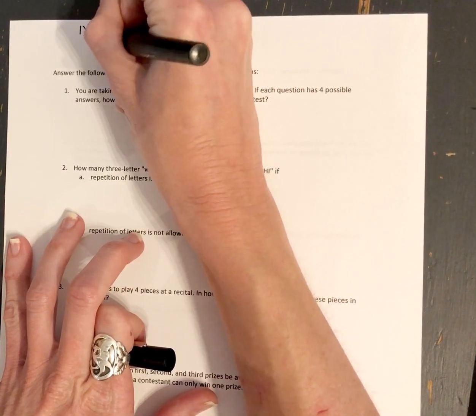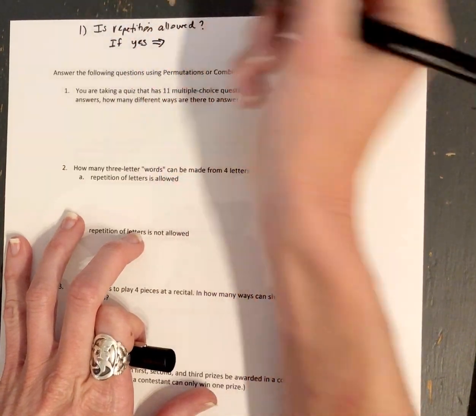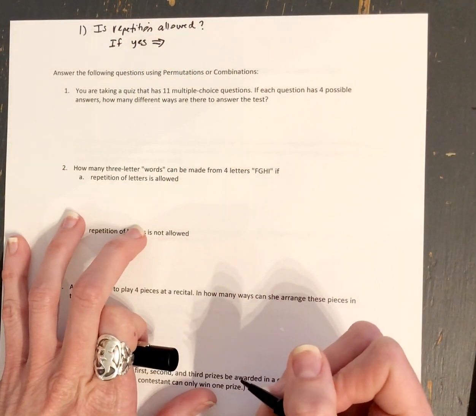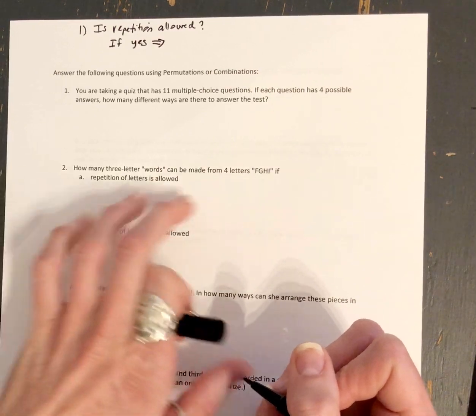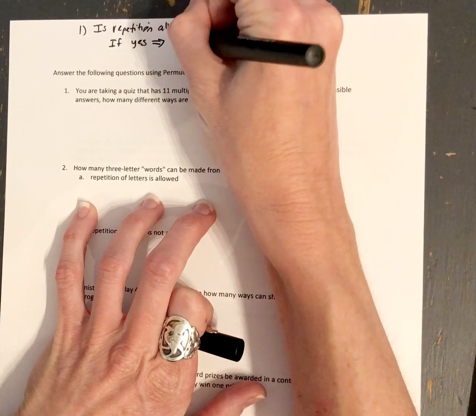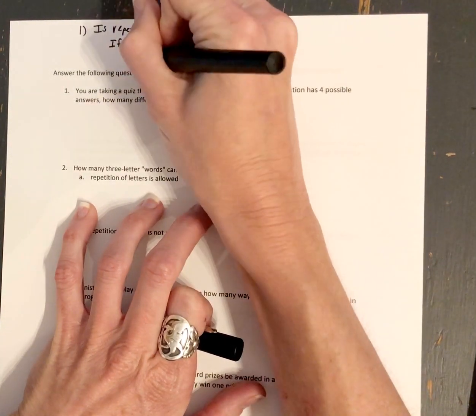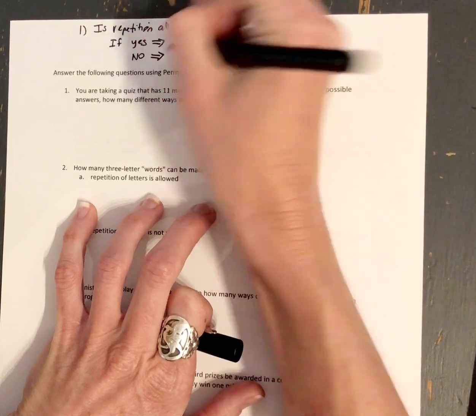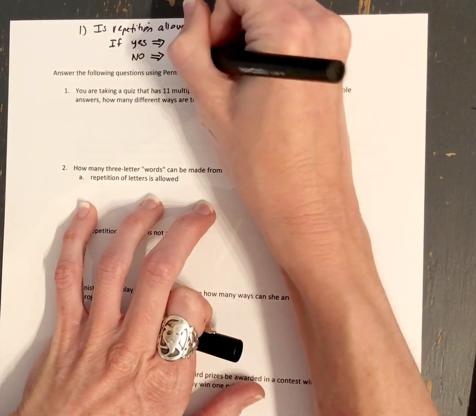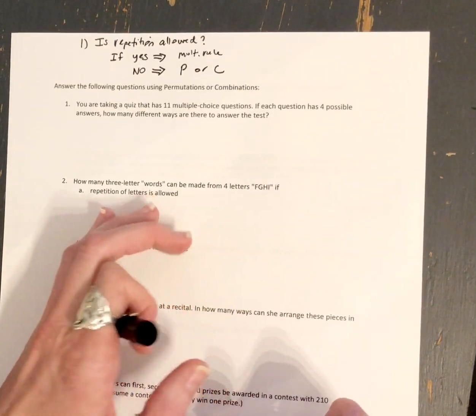And if the answer is yes, then we're going to use our just regular multiplication rule. But if the answer is no, then we're going to move on and try and decide between permutations or combinations.